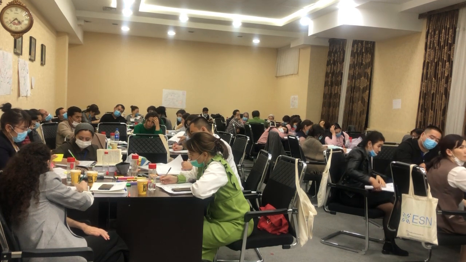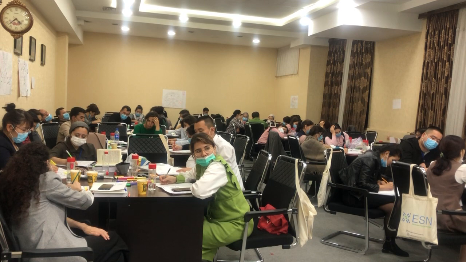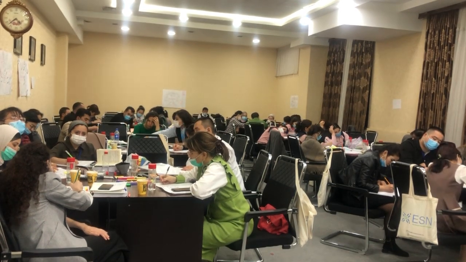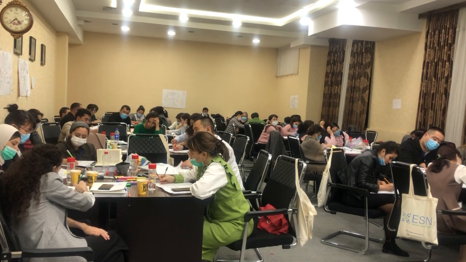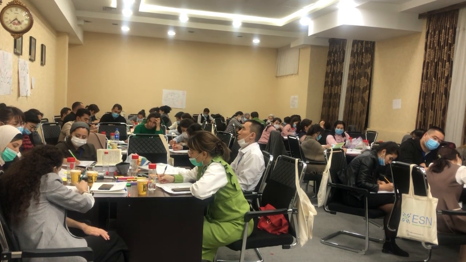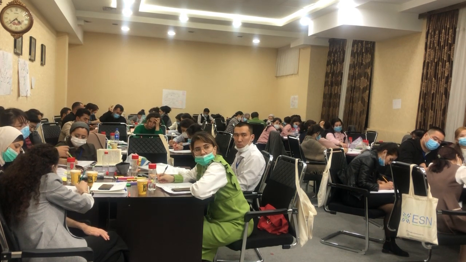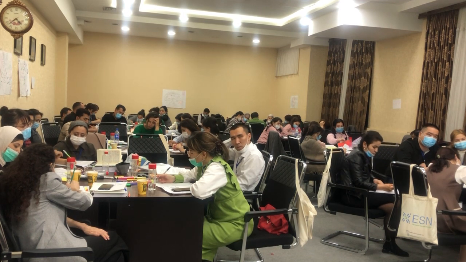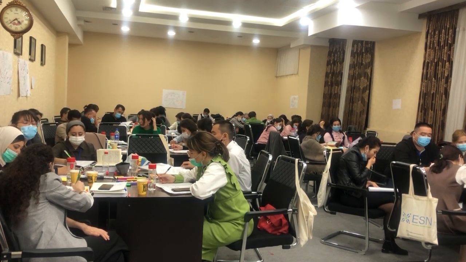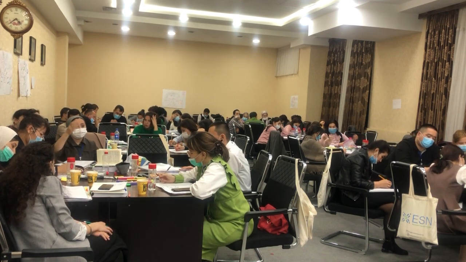How can I adjust my assessment based on my students' needs? Right? Student needs will change how I can assess, what I can assess, what they can produce. Student needs is important in thinking about assessment.